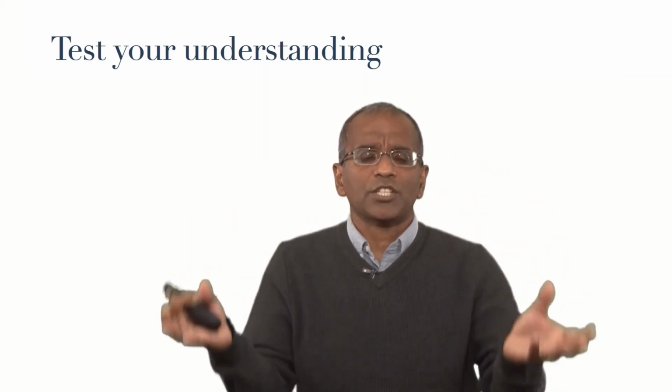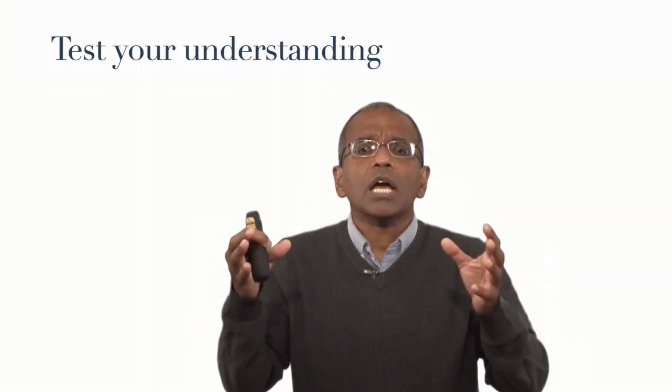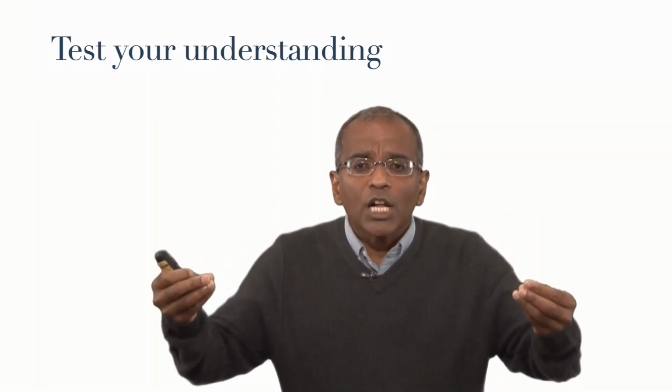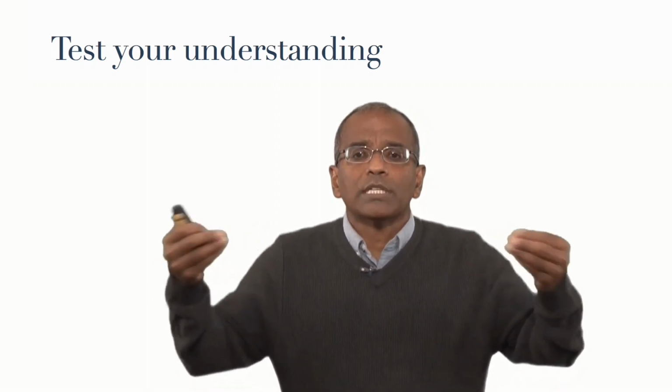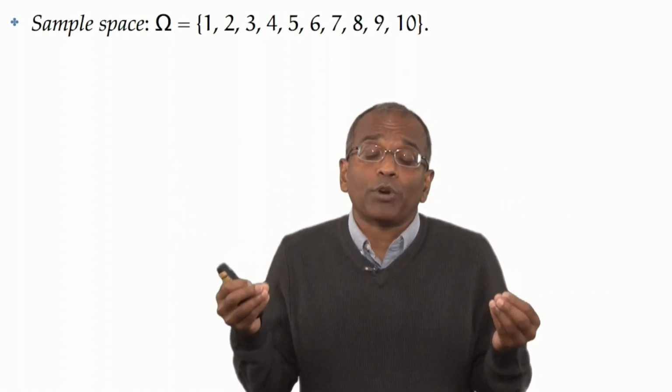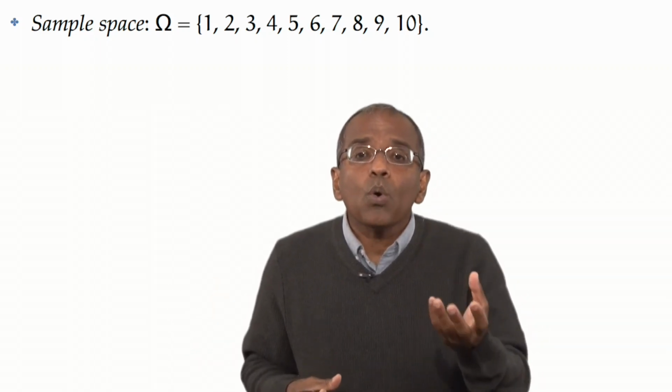So let's start with a fairly artificial example. This is designed purely to run through the algebra to make sure we understand what the definition is saying. So let us start with a sample space of 10 elements. Let's call them 1, 2, 3, 4, up to 10. If you wish, we can think of this as an experiment where we throw a 10-sided die with the numbers 1 through 10 inscribed on the faces.